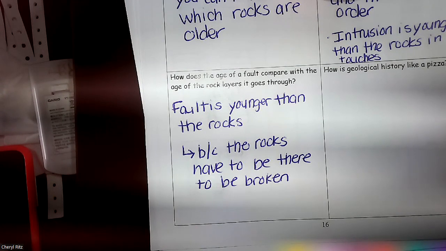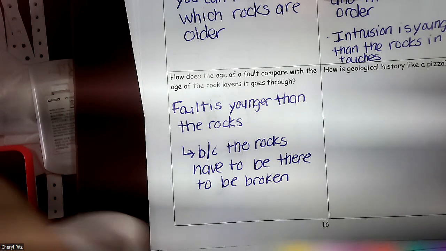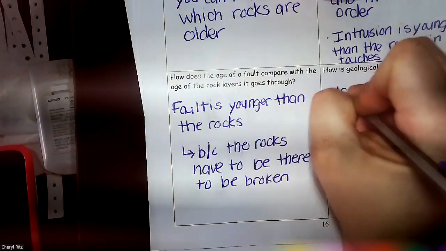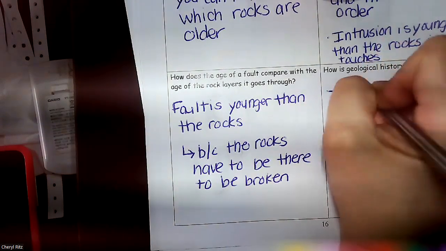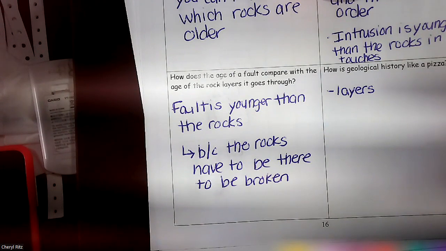And finally, how is geological history like a pizza? I know a whole bunch of you started off with it has layers. That's one way, but I need more than that. How do you make a pizza? You start with the dough. It's oldest.